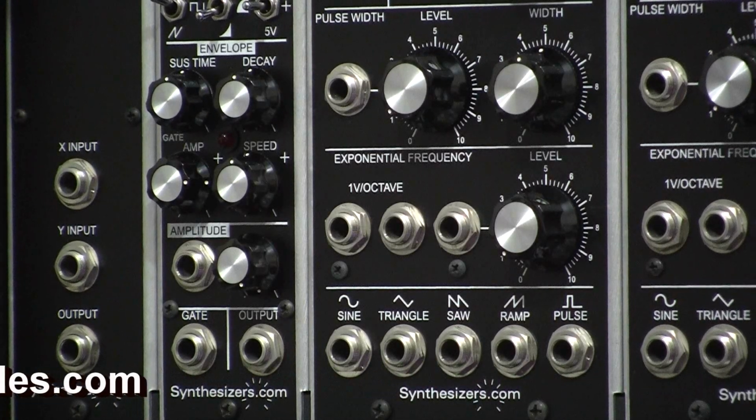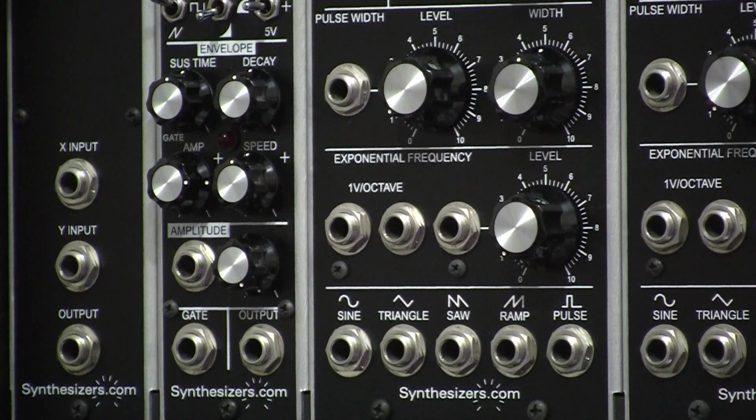Now, all analog oscillators have a calibration and a certain tracking error. That means that there's a few millivolts difference between what the tone should be and what it actually is. This normally may not cause a problem if you're just playing with one oscillator.